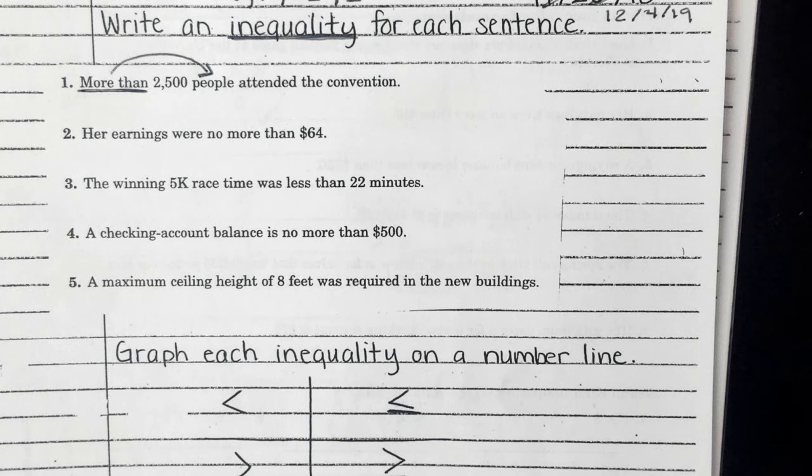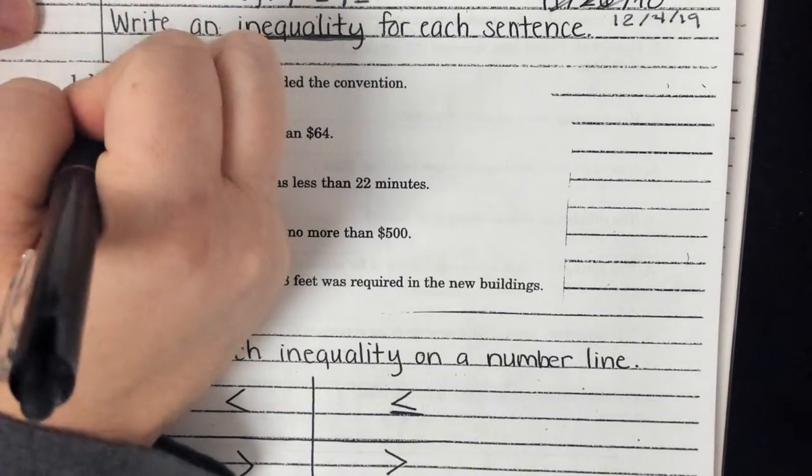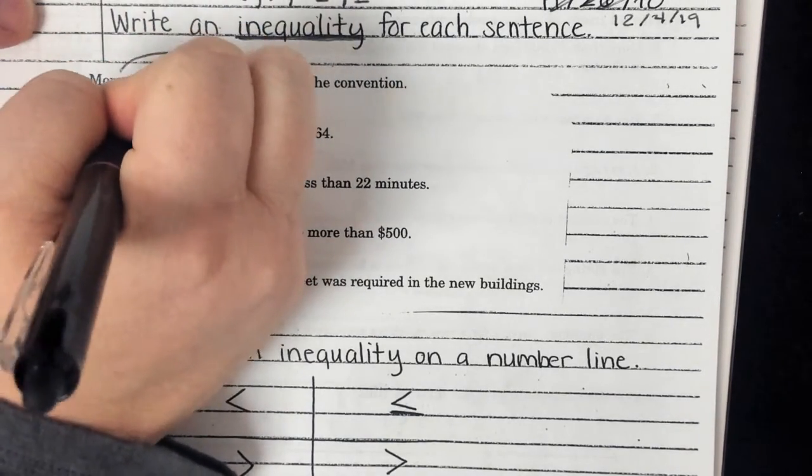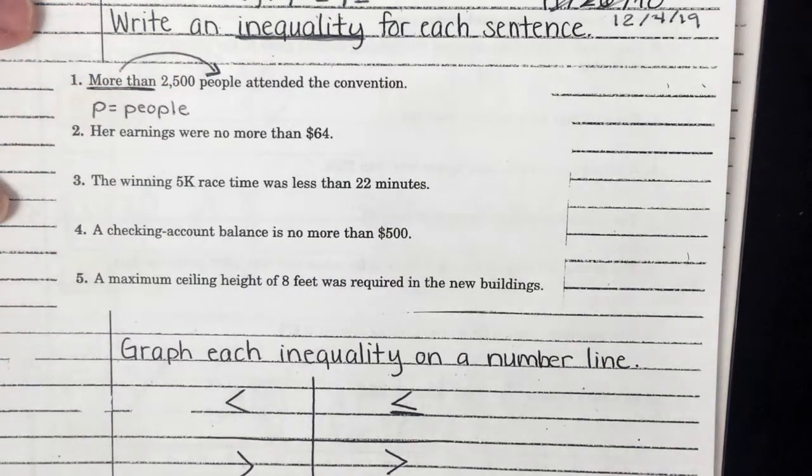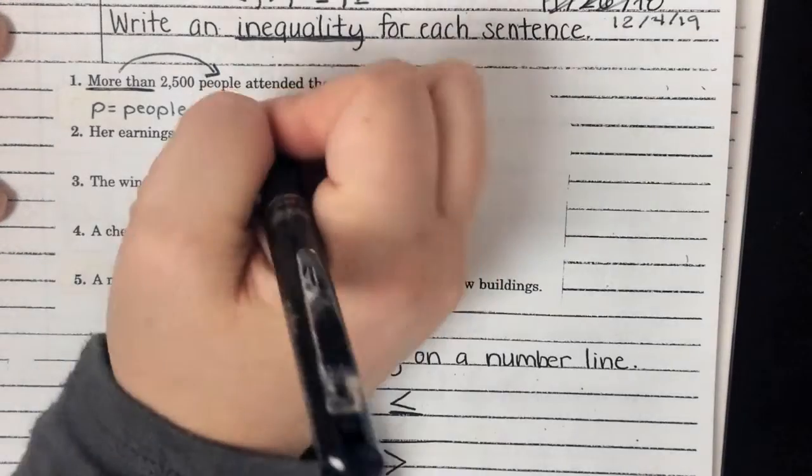We're talking about the item, the thing. More than describes people. Since more than describes people, people is my variable, okay? So what letter do y'all want to use? P. I like P. That makes sense. So P stands for people.